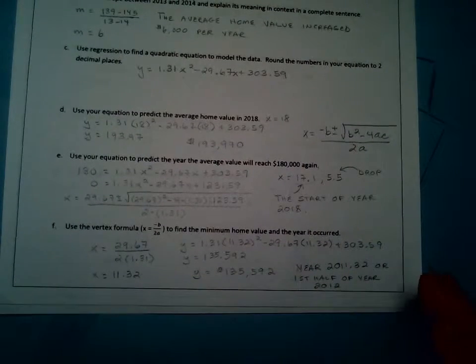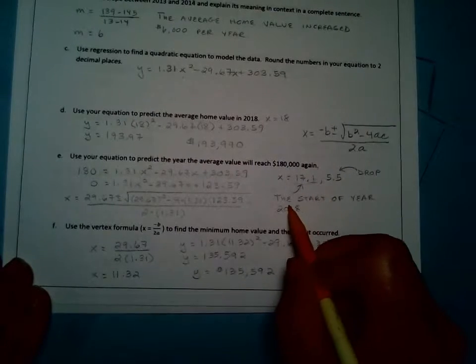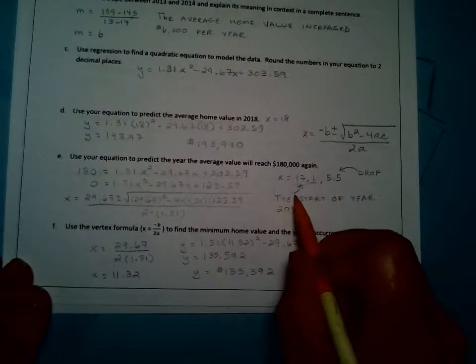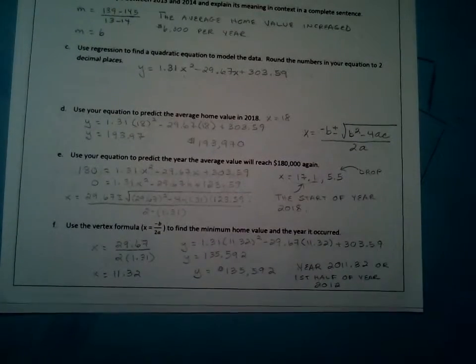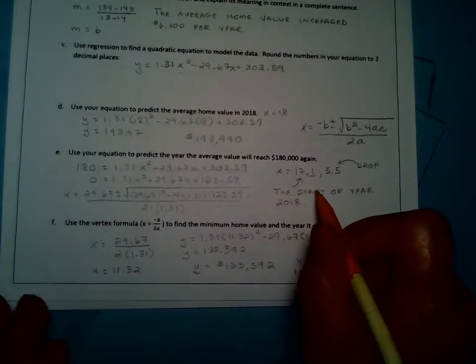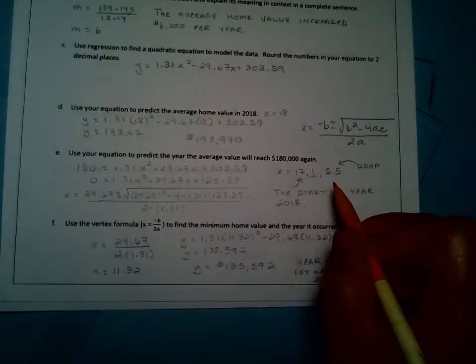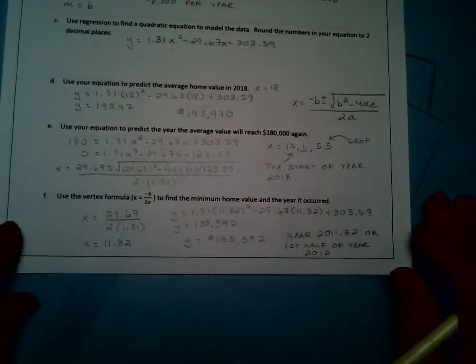So that's the end of year 2017. And you can see it's a little bit more. So that's why I'm saying it's going to take place at the beginning, sometime in the first tenth of the year of 2018. I know that might be confusing, and if you just said year 2017.1, I think that would be fair.